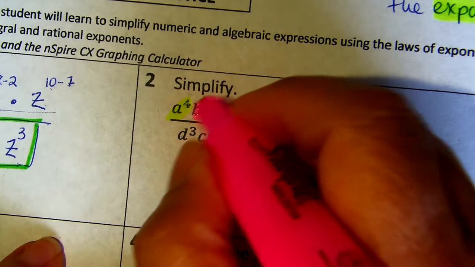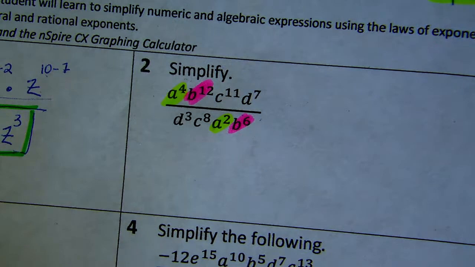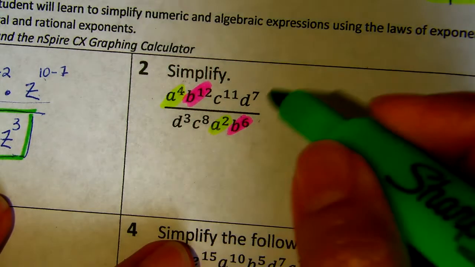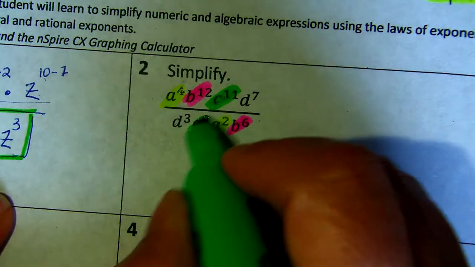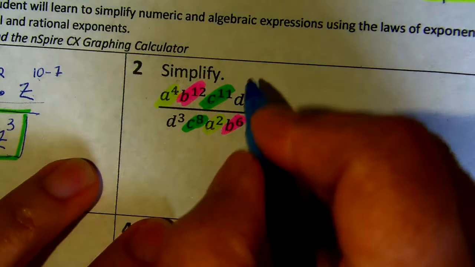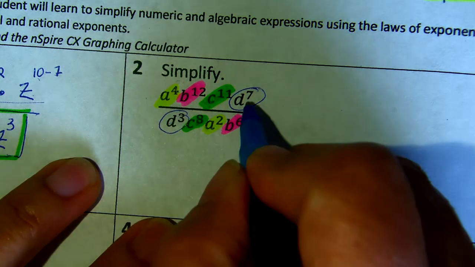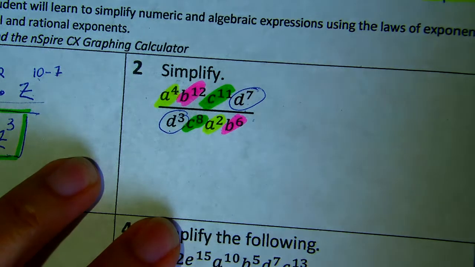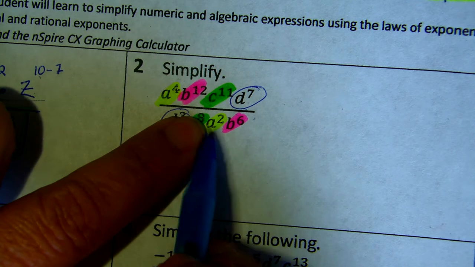Next, I'm going to highlight the B, and I see the B over here. And I'm going to have to repeat the colors. Here I see letter C, here I see letter C. And then finally, instead of repeating the color, I'm just going to circle D. A to the power of 4 will be dividing A to the power of 2.